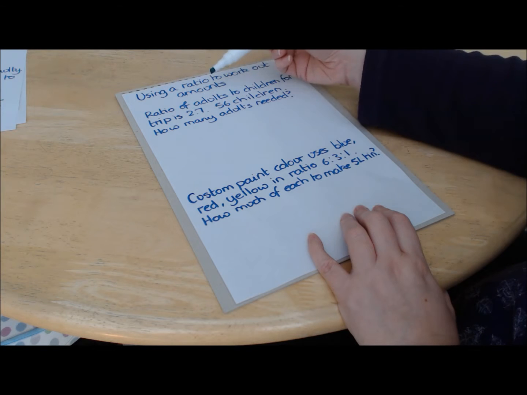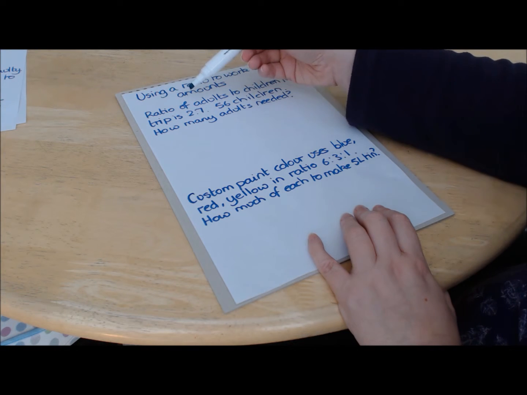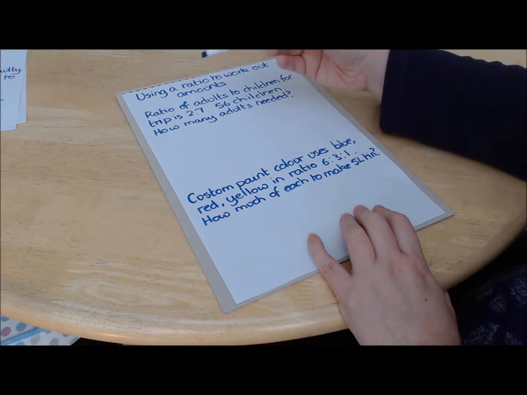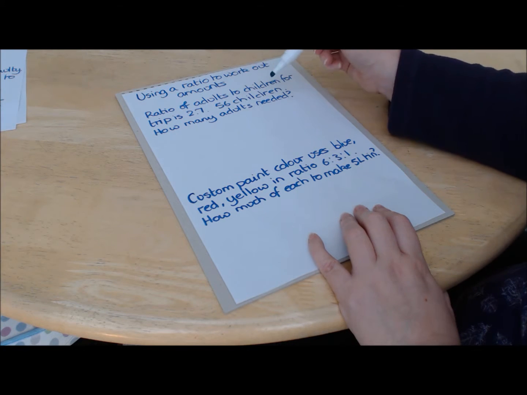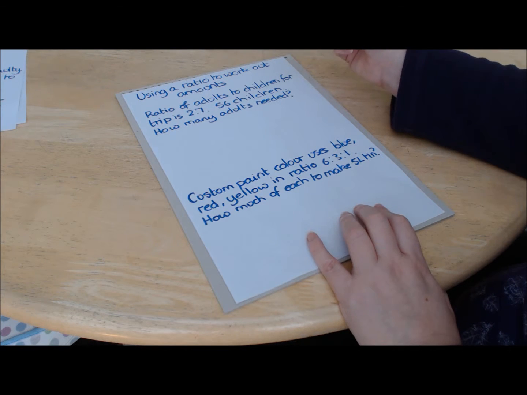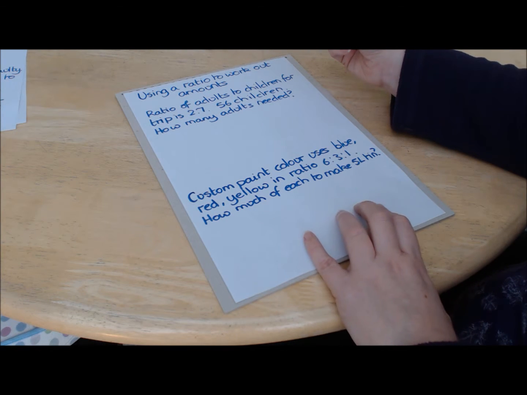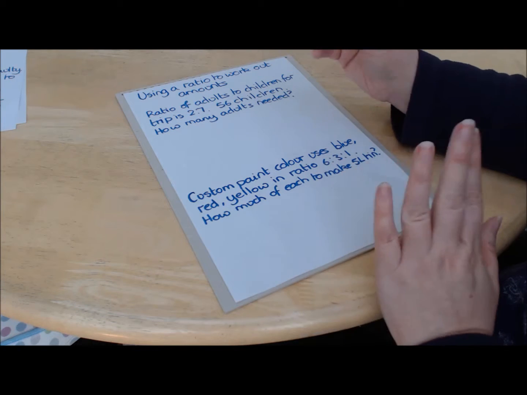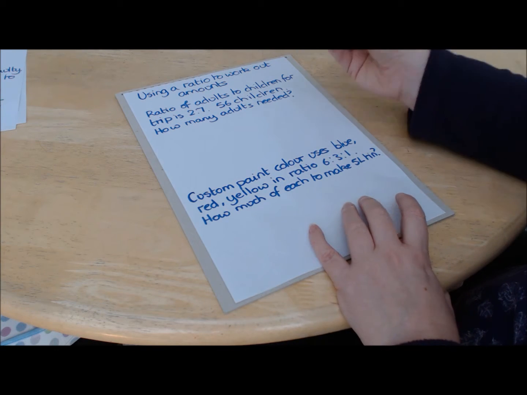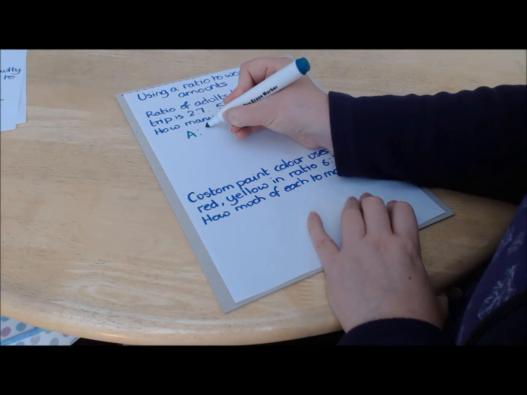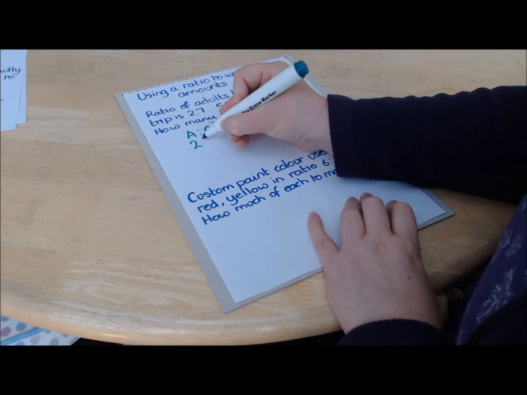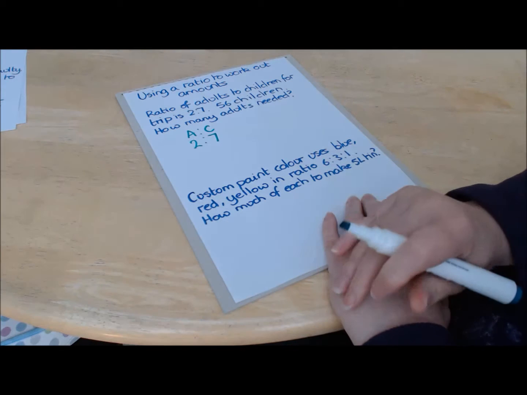So the first question we've got here is the ratio of adults to children for a trip has to be 2 to 7. And we know that there are 56 children, so we've got to figure out how many adults are needed. Now we're going to start this similar to how we did the previous question. So we're going to get the ratio down. So it's adults to children, and that's 2 to 7.